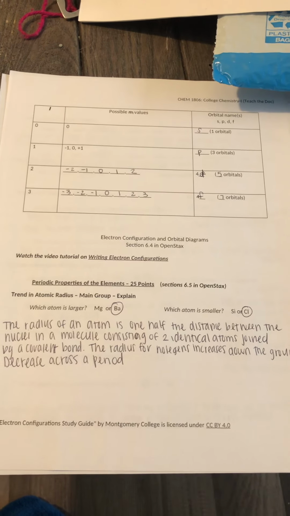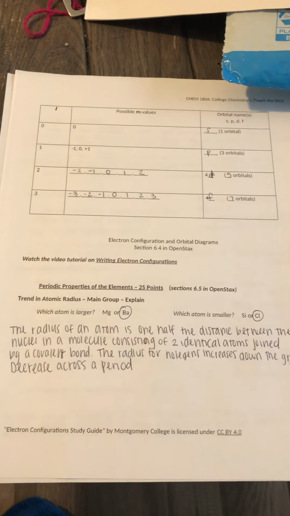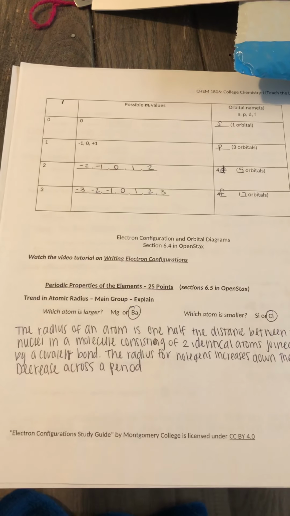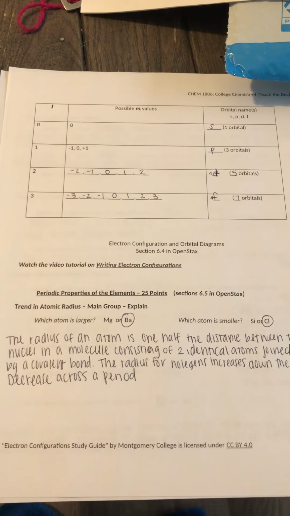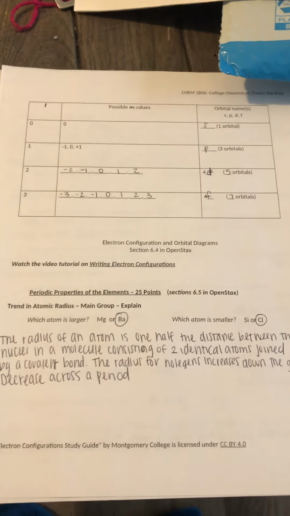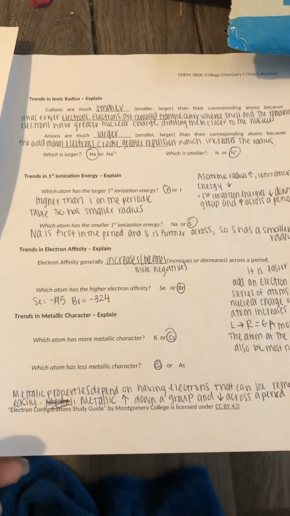So the radius for halogens increases down the group, and then it decreases across a period. So just use the periodic table with those properties listed in order to find which one would have the largest and the smallest radius. Going on to this last page, it's a little bit busier.